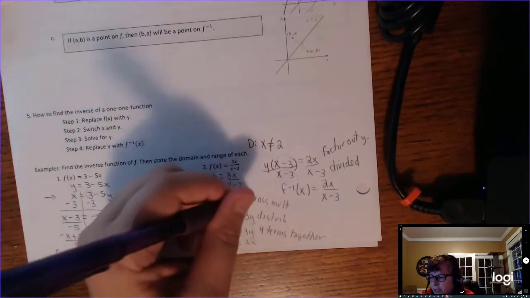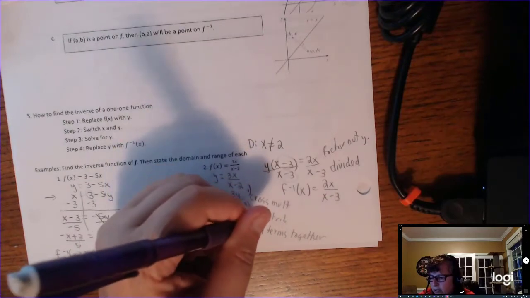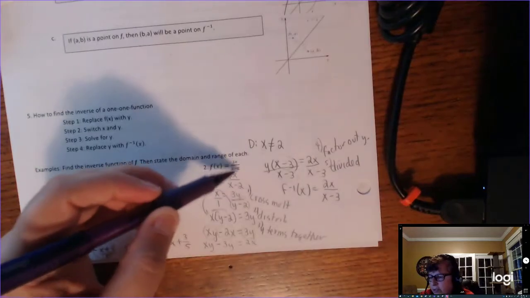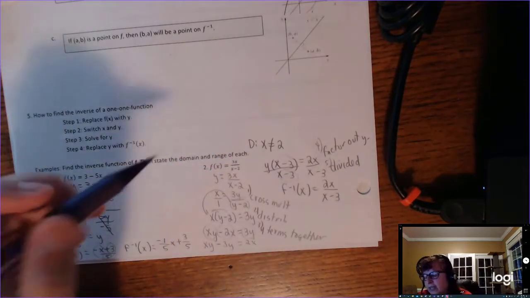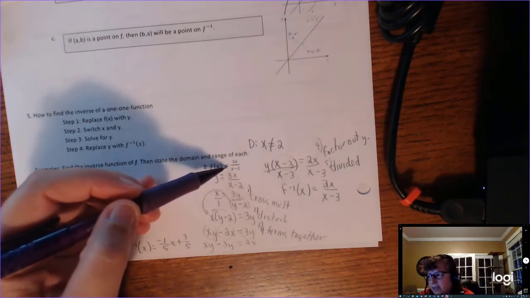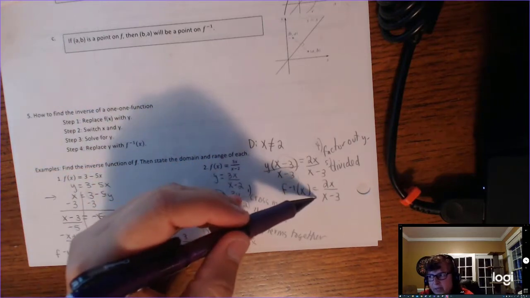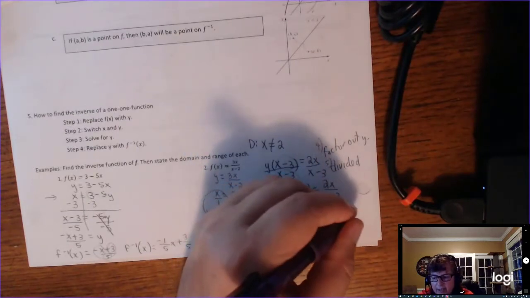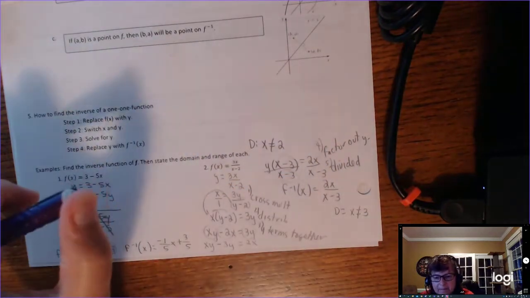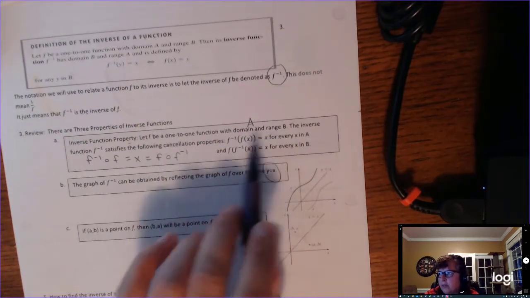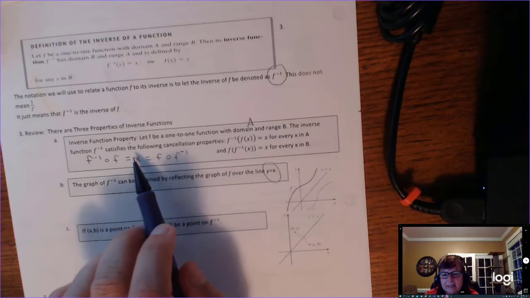Okay, so those steps are always going to be what you do when you are asked to find the inverse of a rational function. Now, back to domain. Remember, the domain of this function was x cannot be 2. Well, what's the domain of its inverse? That domain is x cannot be 3. Well, here is a great use of this property right here. The domain and the range switch places.